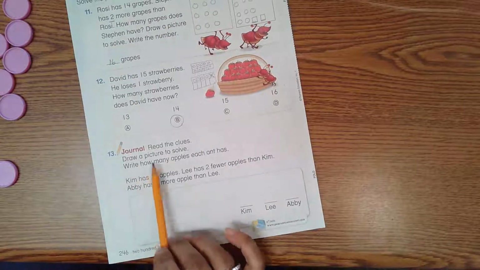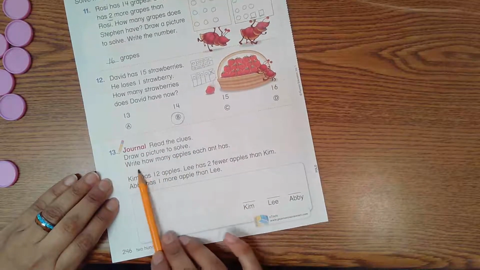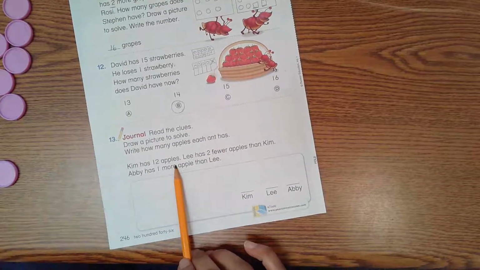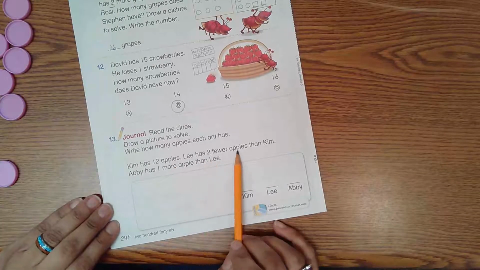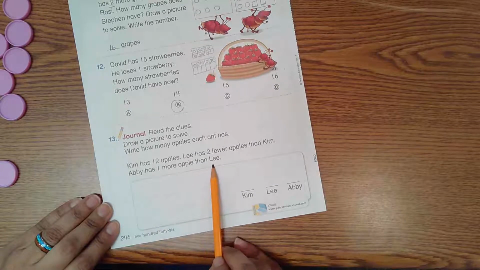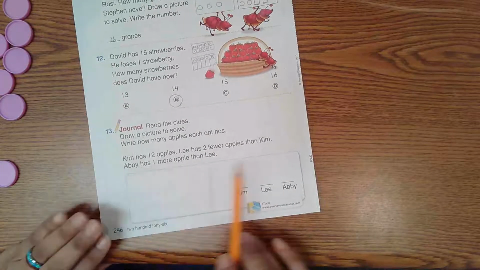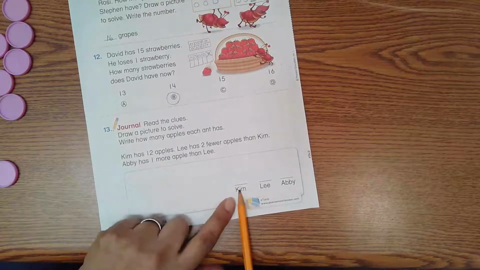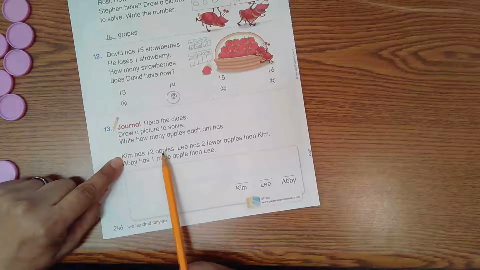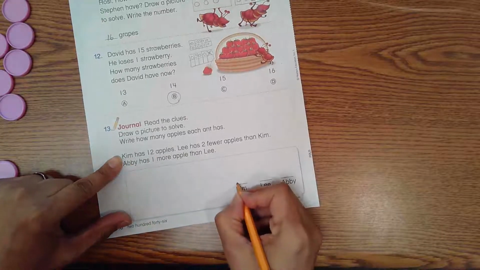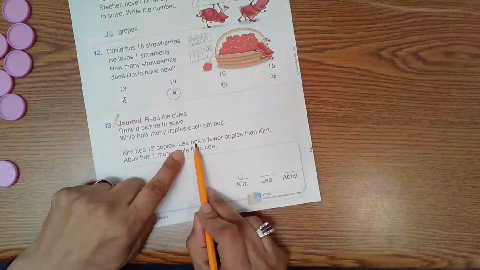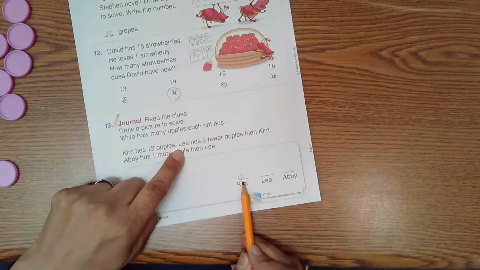Awesome. Number 13. Read the clues, draw a picture to solve, write how many apples each ant has. Kim has 12 apples. Lee has 2 fewer apples than Kim. Abby has 1 more apple than Lee. So, this is fun. Let's go step by step. I have Kim, Lee, and Abby. Let's read again my clue. Kim has 12 apples, so I'm gonna put 12 apples for Kim because she has 12. Cool. Lee has 2 fewer. That means 2 less than 12.